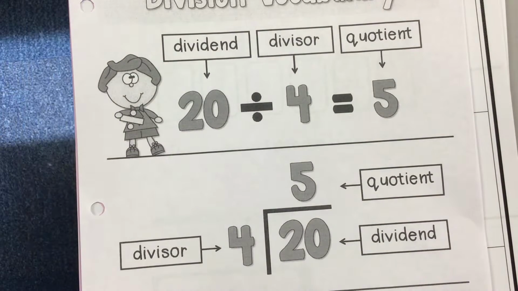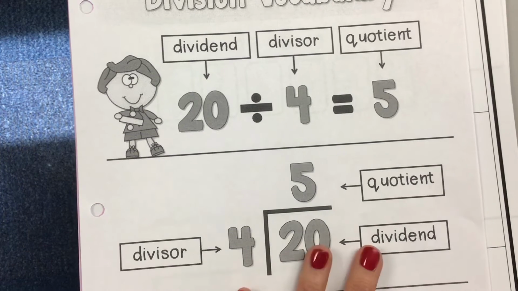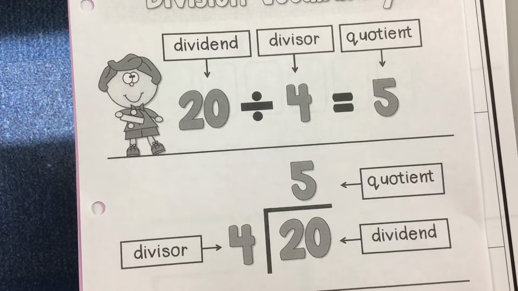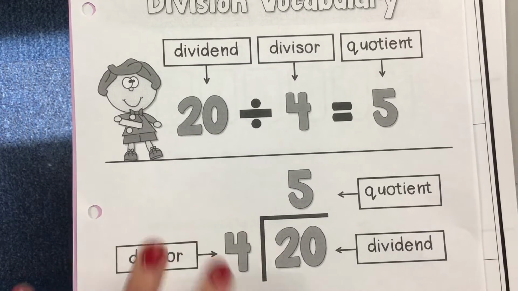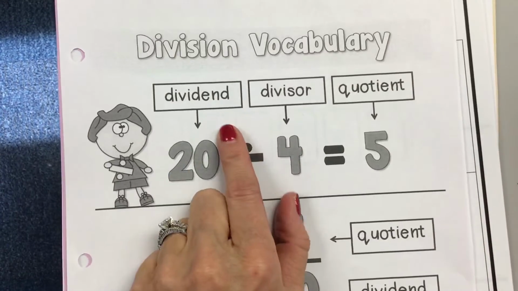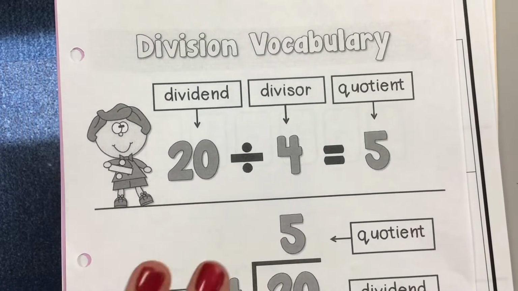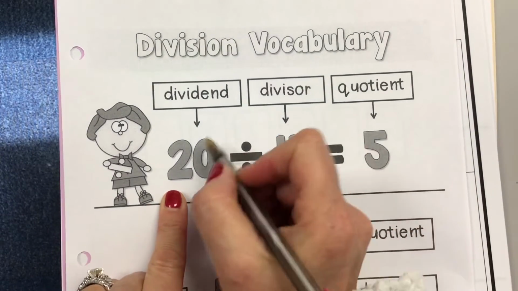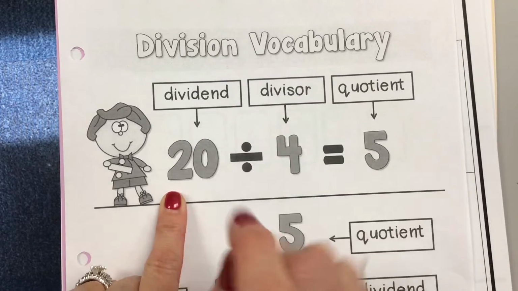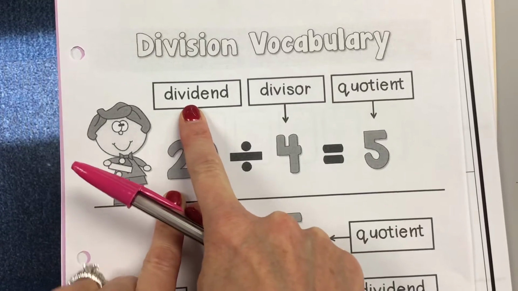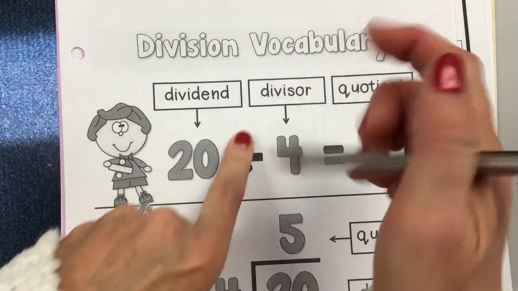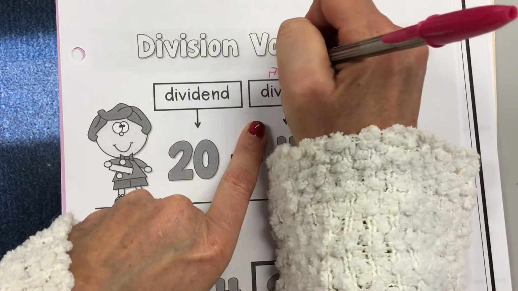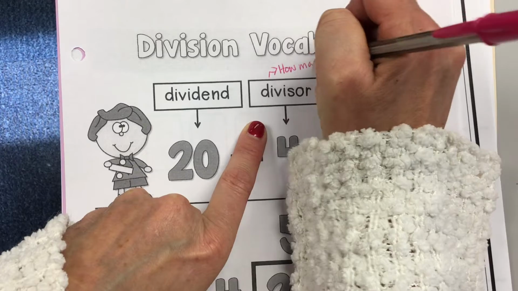So we are going to use strategies based on place value, just like multiplication. So the first thing that we want to make sure we know is the proper vocabulary terms. The big number is called the dividend. And then the divisor tells me how many groups we're going to divide something into.